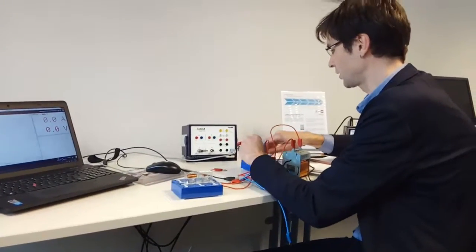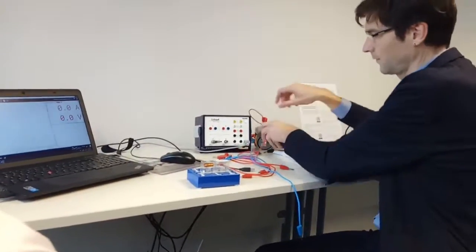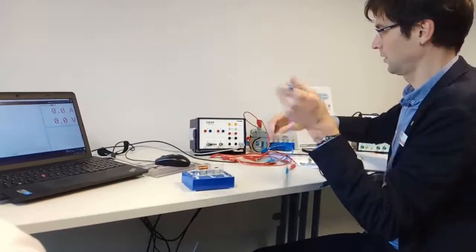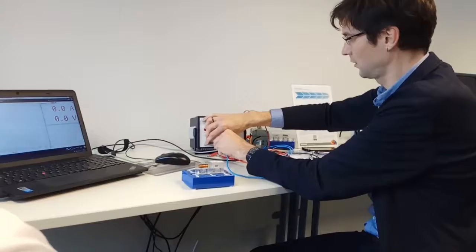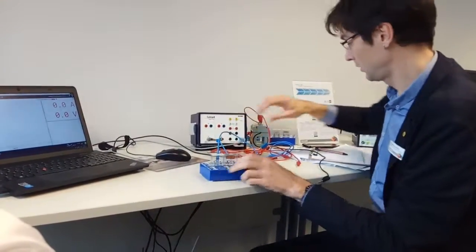Current and my voltage. Let's start with the voltage. In parallel, of course.